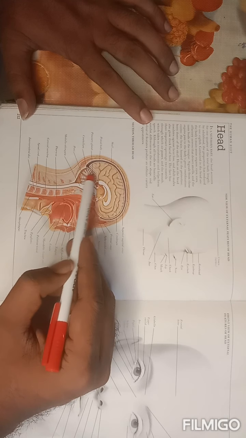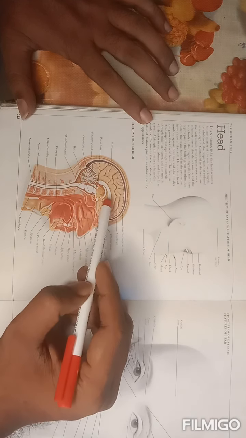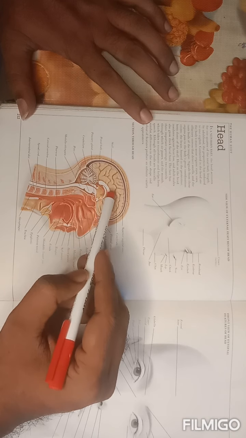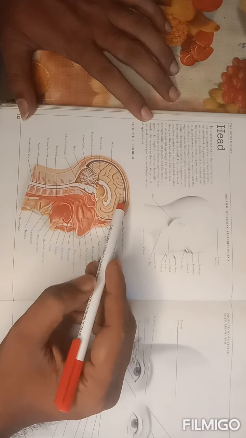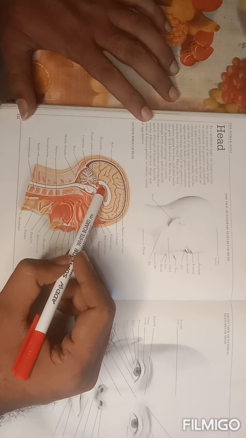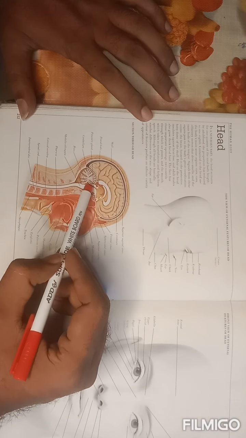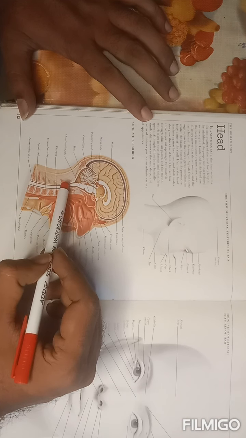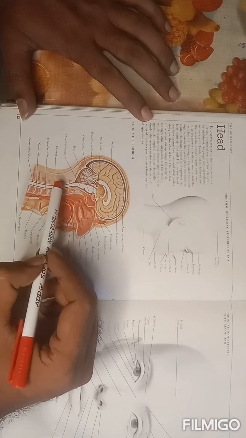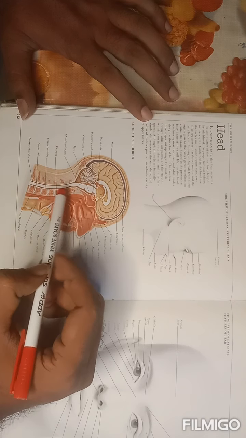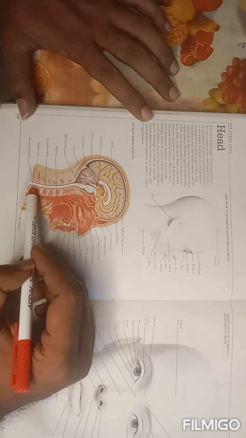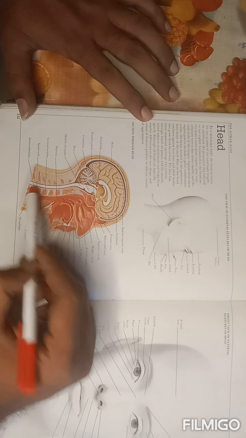You can see the orbit, and you can see the corpus callosum, which connects both the cerebral hemispheres. You can see the thalamus over here, and you can see the pons varolii and medulla oblongata, and that continues to the spinal cord. You can see the vertebral column. These are the cervical vertebrae, the vertebrae in the neck region.